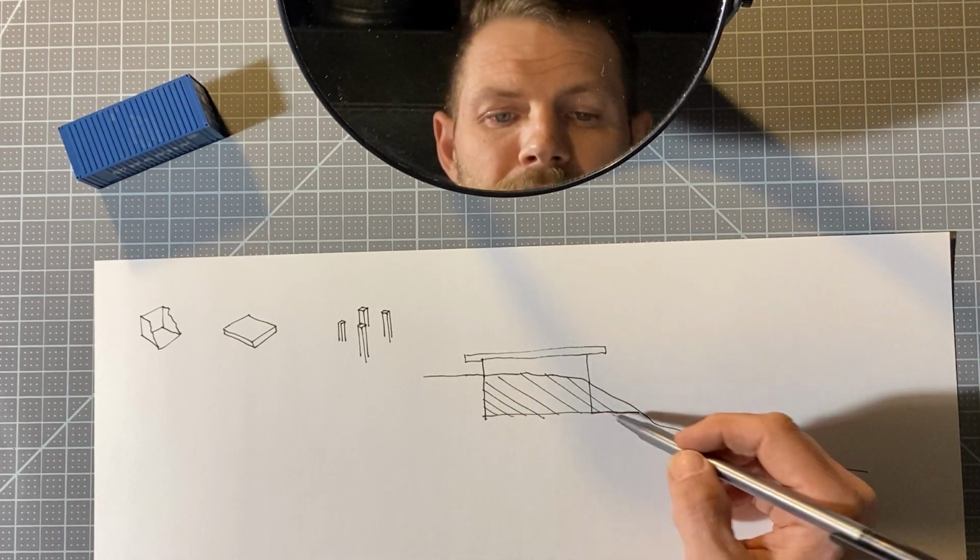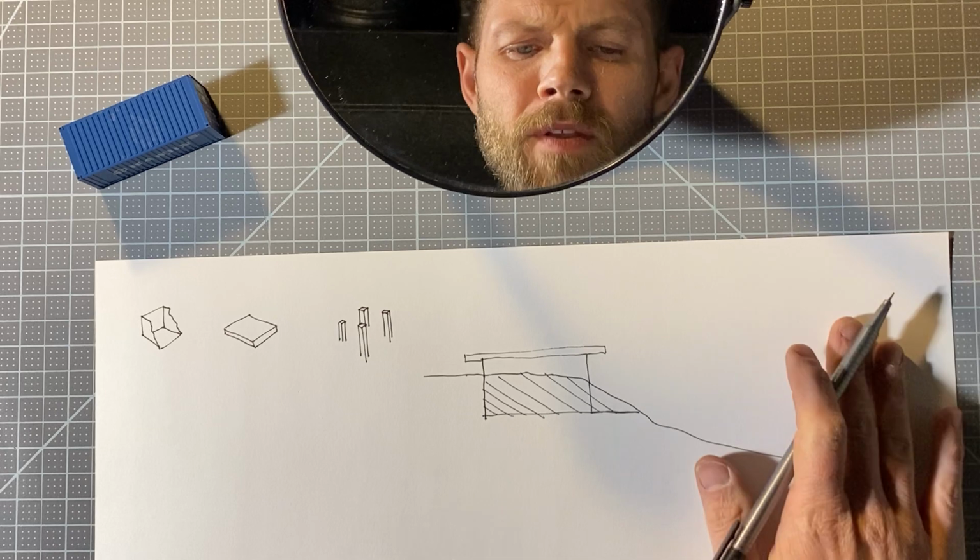I almost drew Nebraska, where I'm located. Anyway.